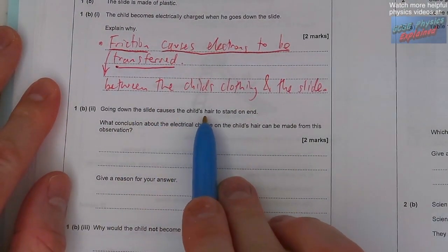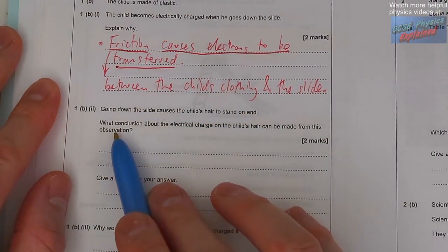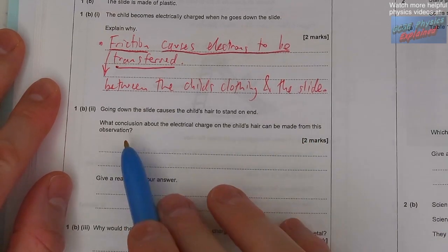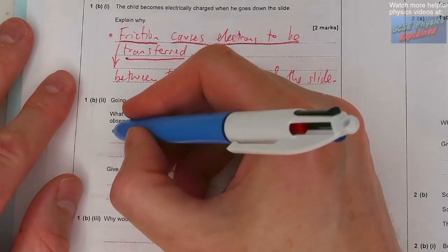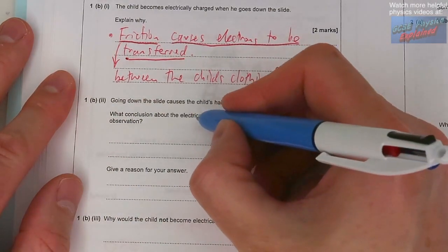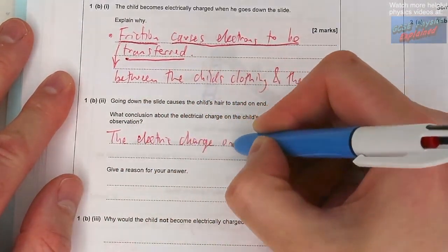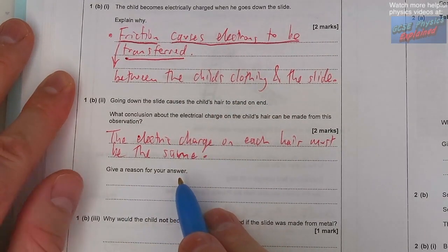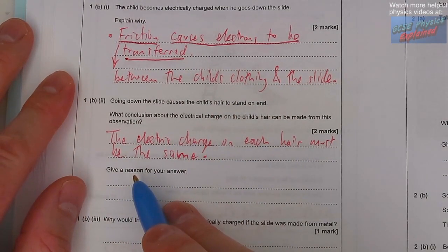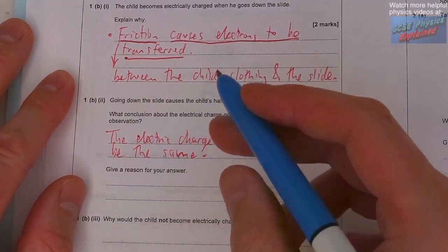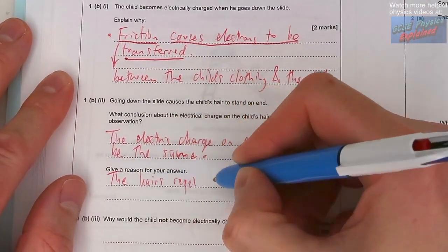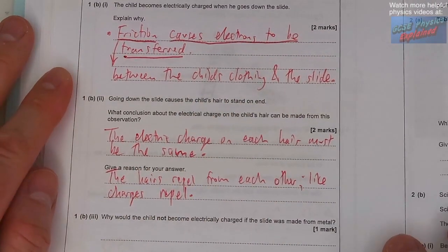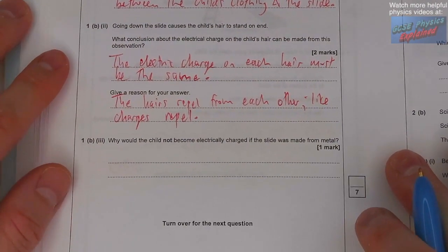Going down the slide causes the child's hair to stand on end. What conclusion about the electrical charge on the child's hair can be made from this observation? The electric charge must be the same. Give a reason for your answer. Well, the hair is repelling. Like charges repel. Again, it's a standard question and a standard answer.